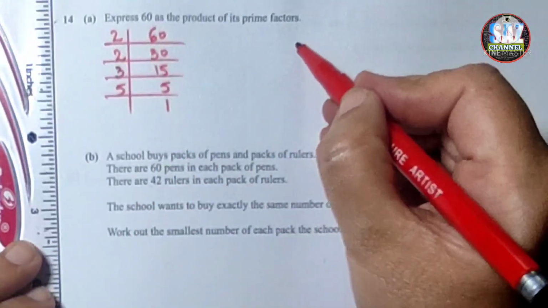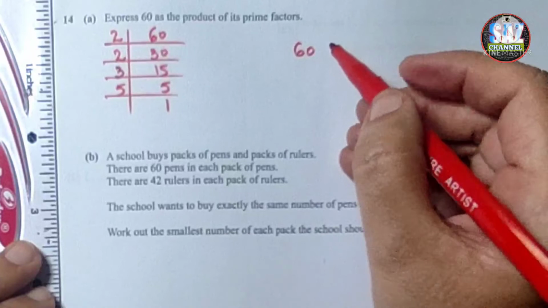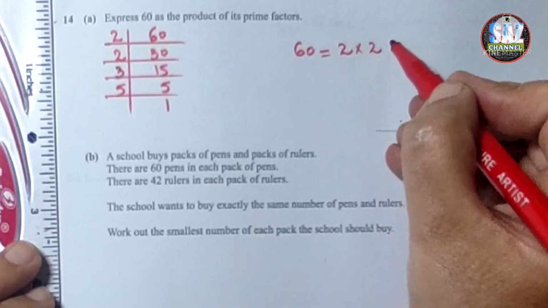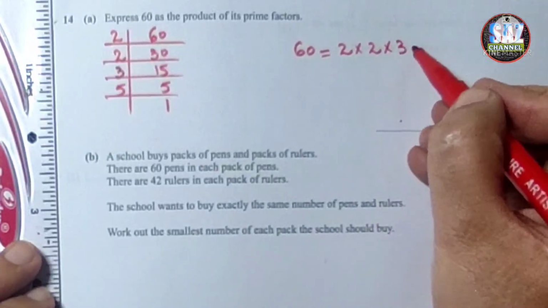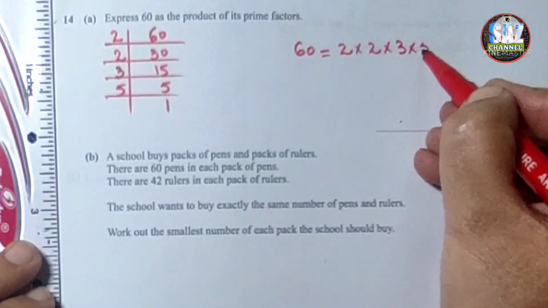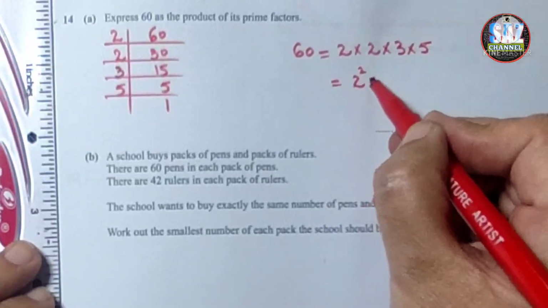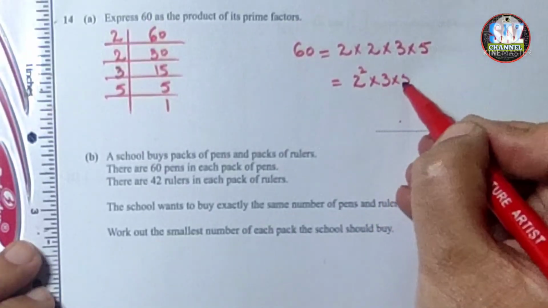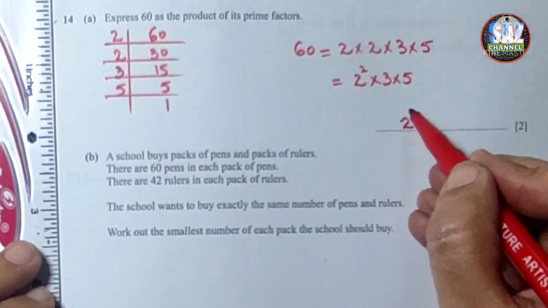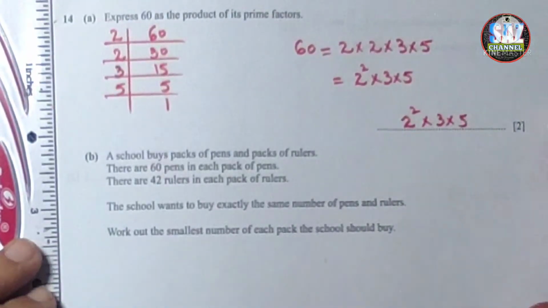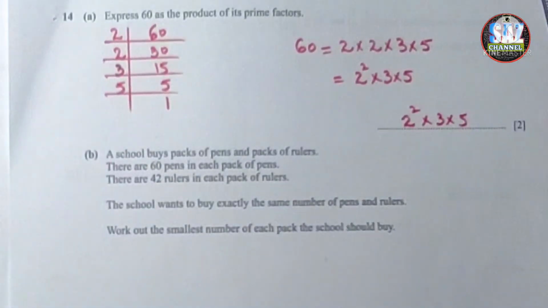So 60 can be written as 2 multiplied by 2 multiplied by 3 multiplied by 5, or I can write it in index notation: 2 squared multiplied by 3 multiplied by 5. Very easy questions. If D1 is good, then you can easily solve all these questions.